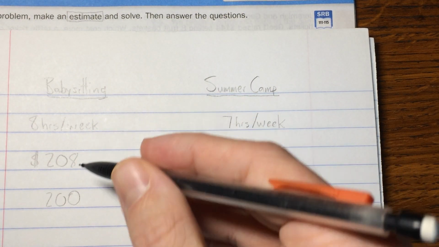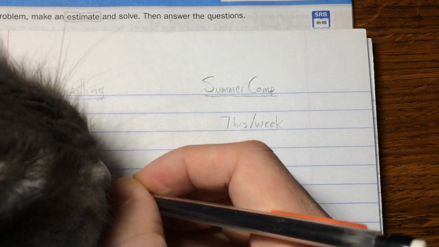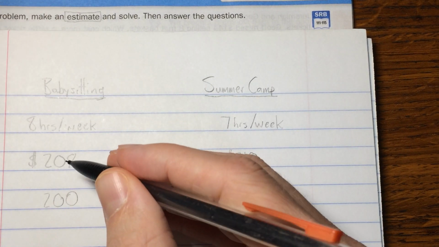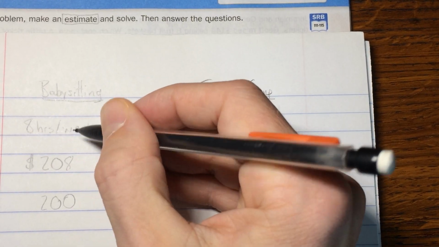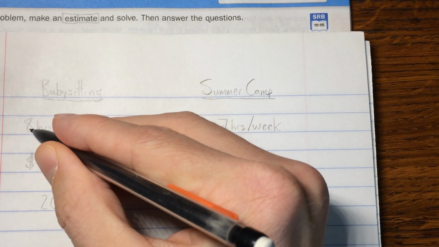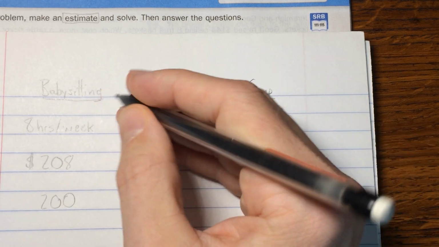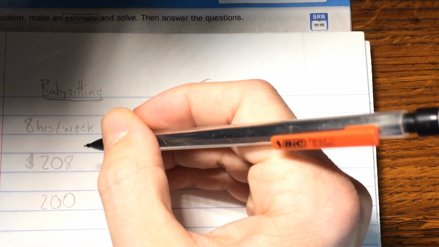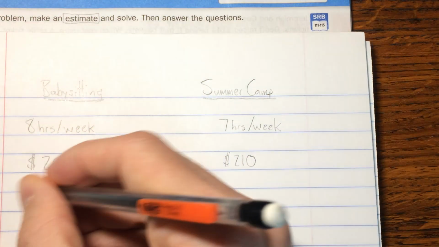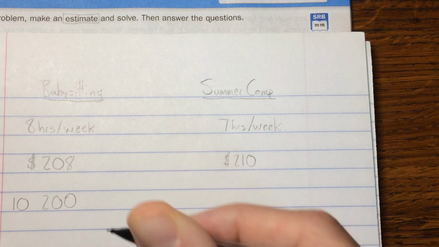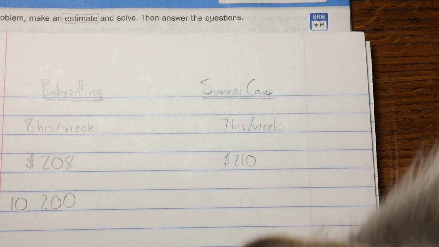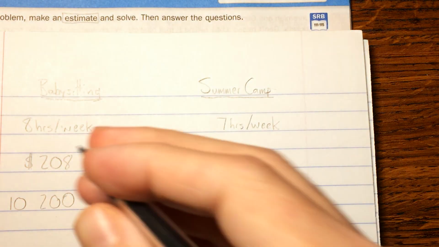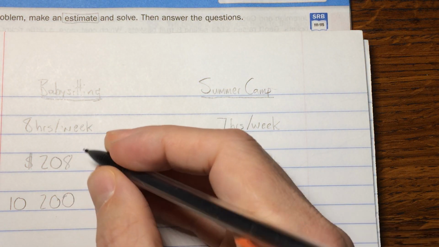So we have 200. We also need to round the hours per week. I know I can round 8. It's really close to the number 10. So we can take our 8 and turn it into a 10, and the 208 and turn it into a 200. So now I'm going to show you how we can find how much we'll earn per hour babysitting.